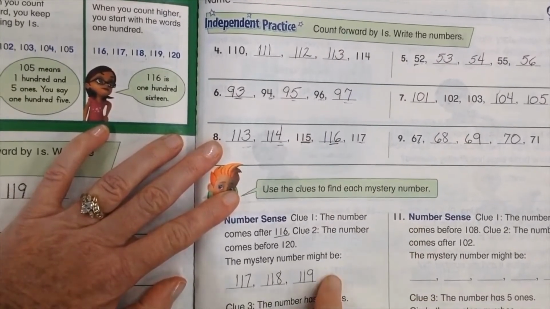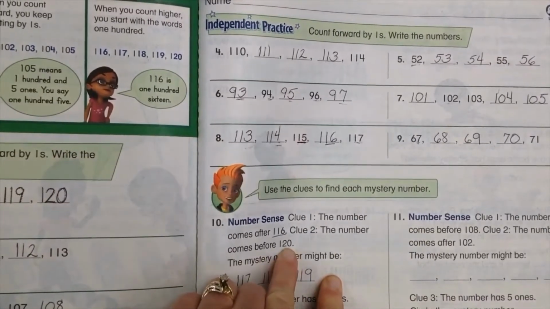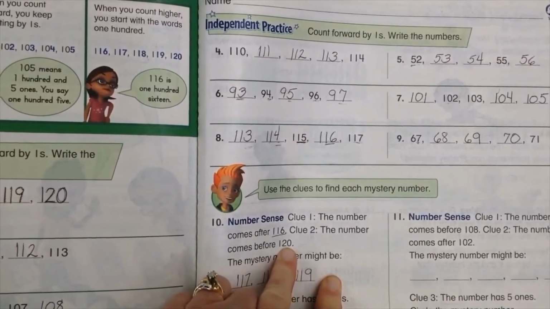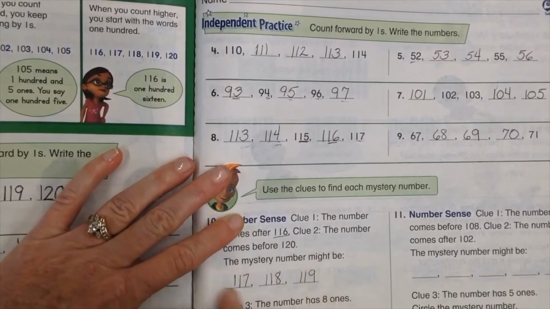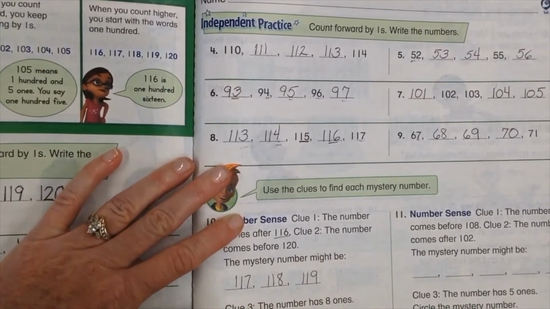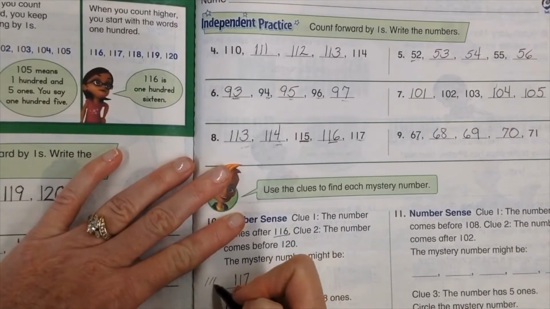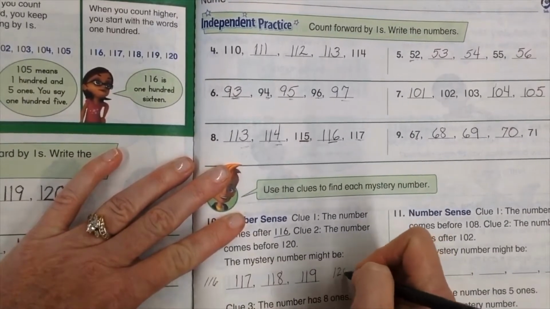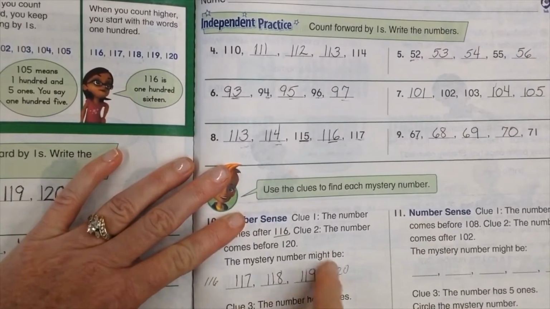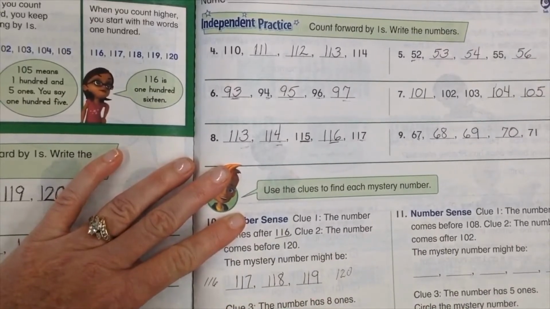119, and the next one would be 120, but our clue says it comes before 120. So these are the 3 numbers that might work, after 116 and before 120. These are the only 3 that fit in there.